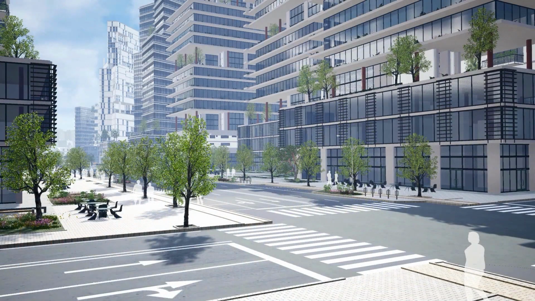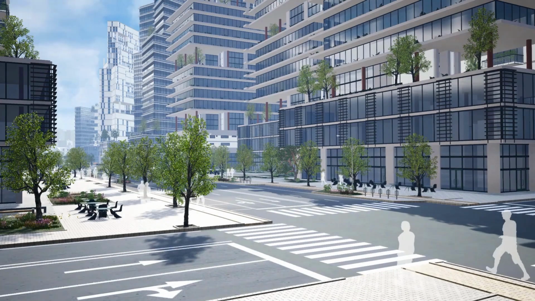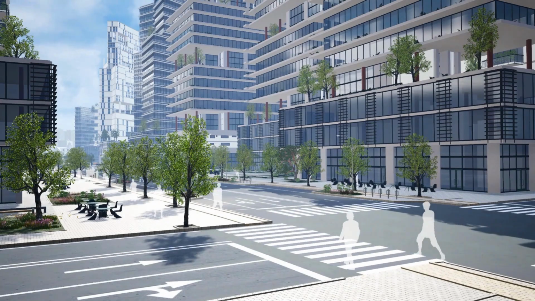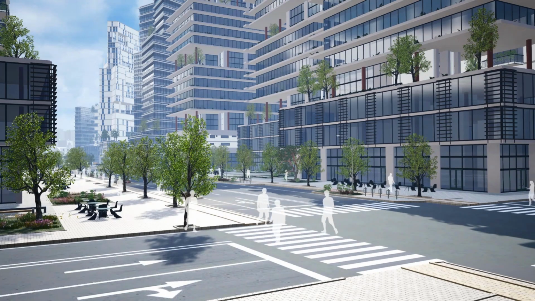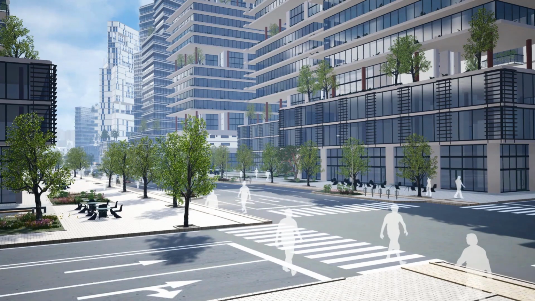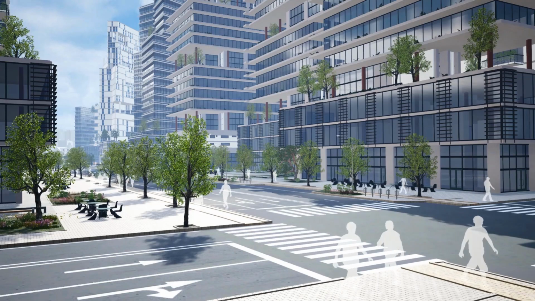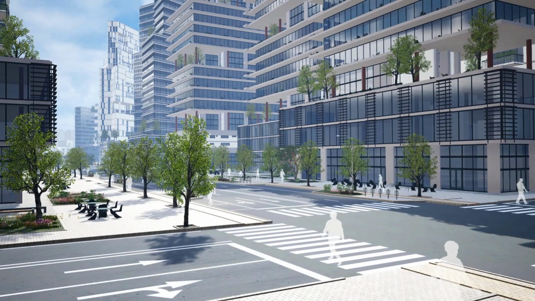And one last shot with walking characters on the street, pedestrians. In other examples, we have also modeled moving cars, which is clearly something that can be done easily with game engines as well. So anything that is dynamic and comes alive, game engines are really well suited for this kind of requirements.